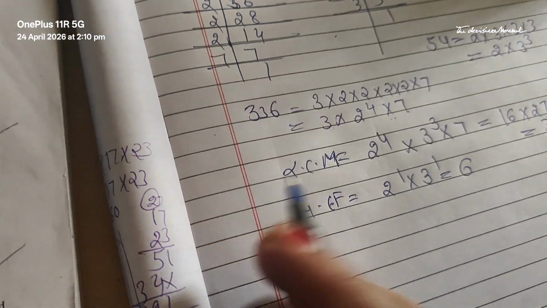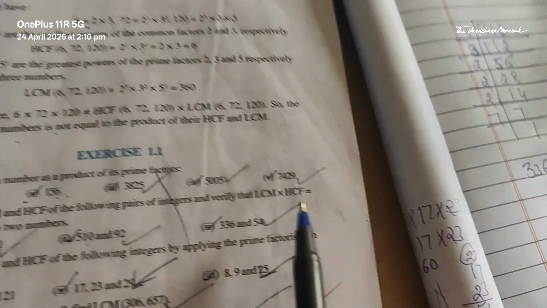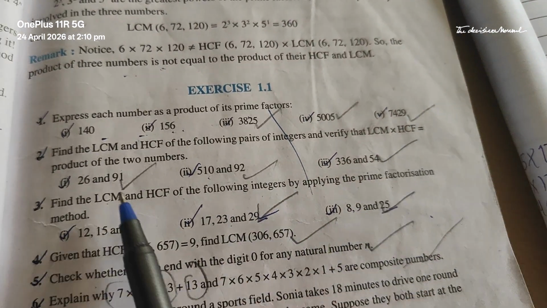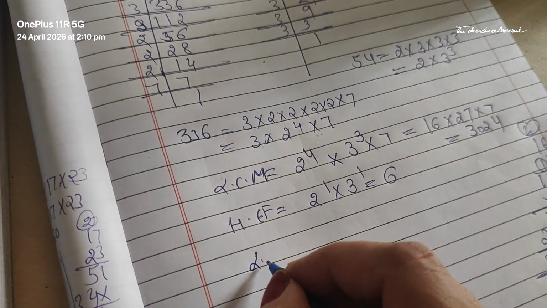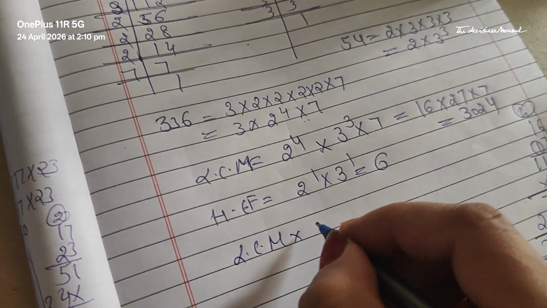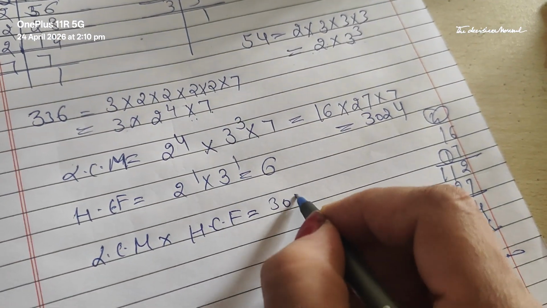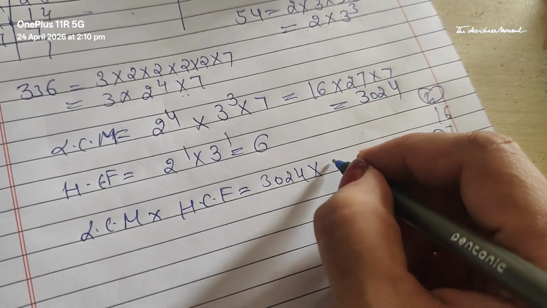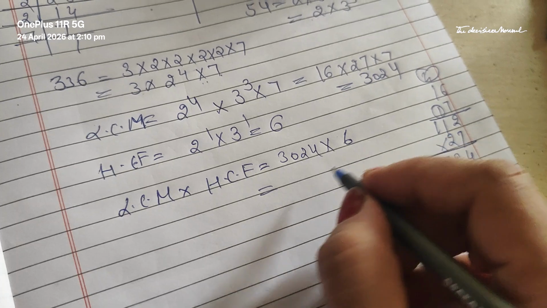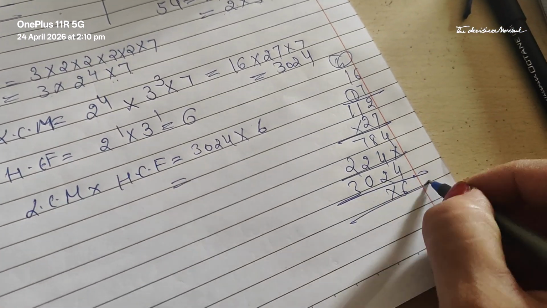So check whether the product. Now they are saying to find the product of the HCF and LCM and the product of the two numbers. So what is the product of HCF and LCM? Firstly I will find the product of HCF and LCM. That is 3024 into 6. Okay, so it will come out, multiply by 6.